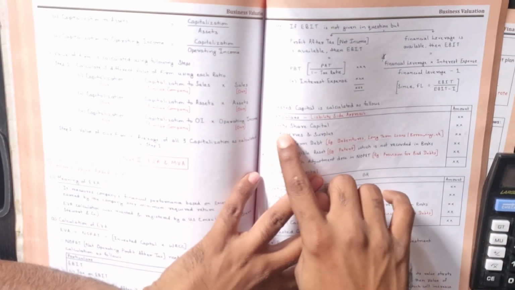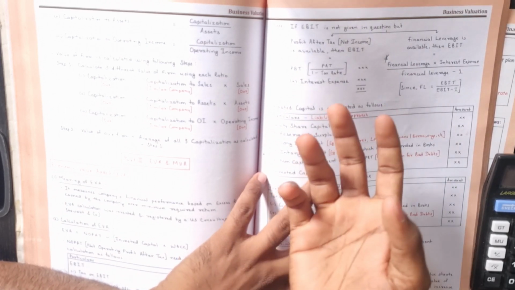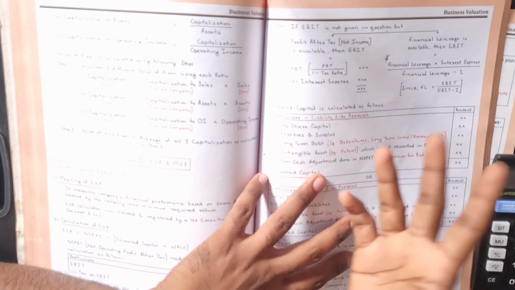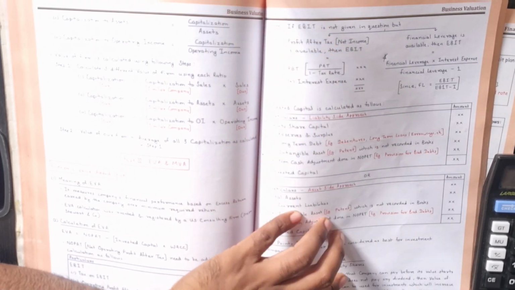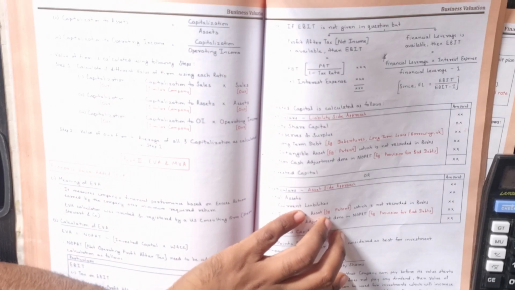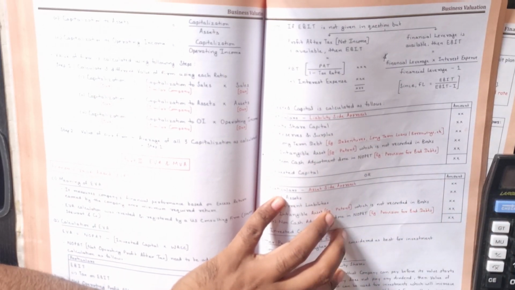Invested capital is your equity shares plus reserves and surplus. It is like your capital employed only, plus long term debt. Up till here we had in the capital employed formula. Now just two things are added back. The first one is intangible asset, example patent, which is not recorded in the books.